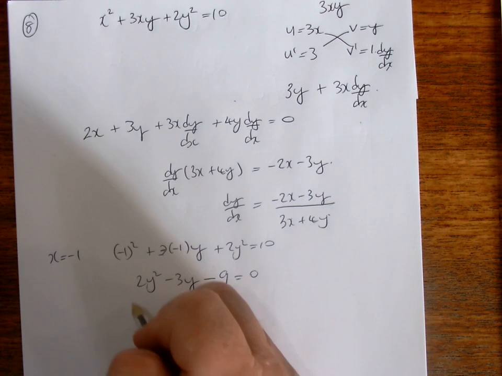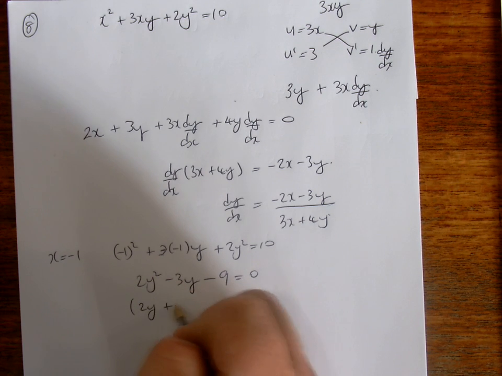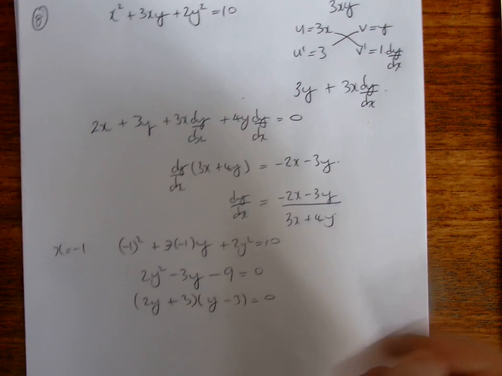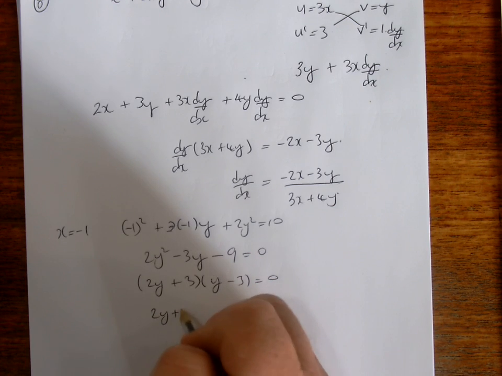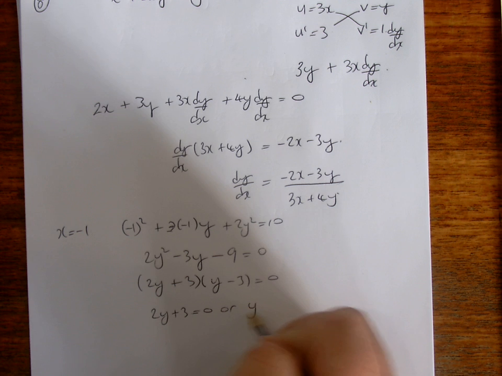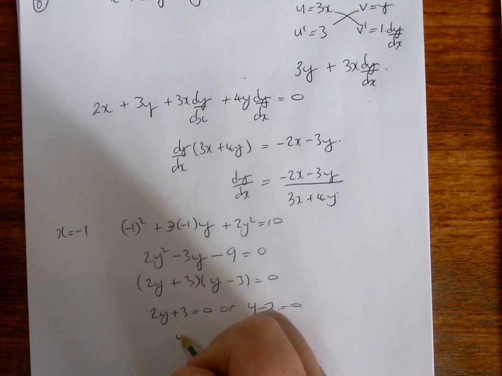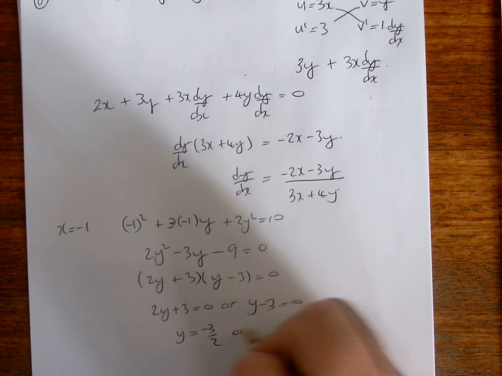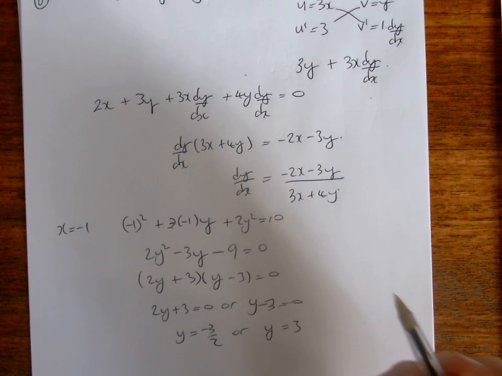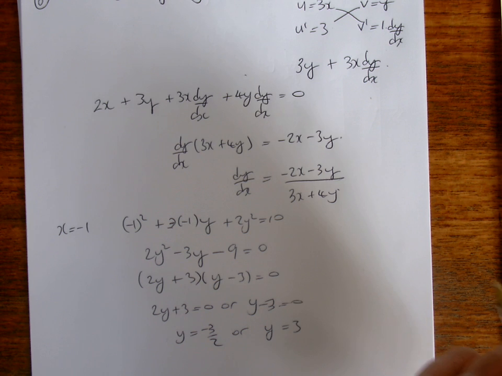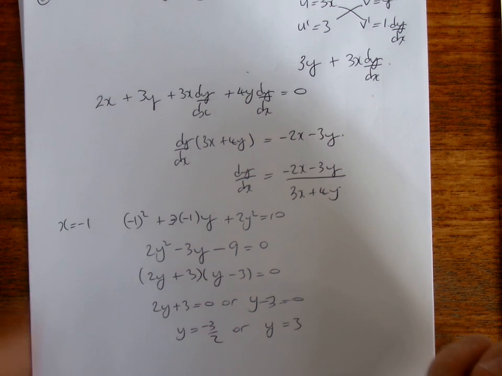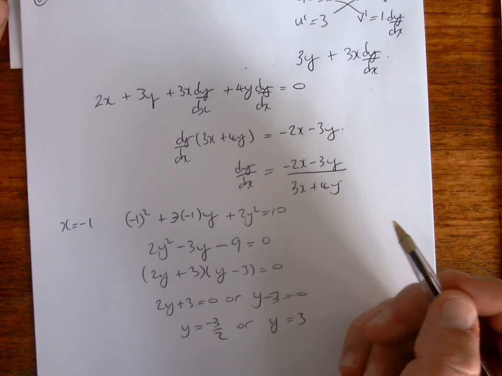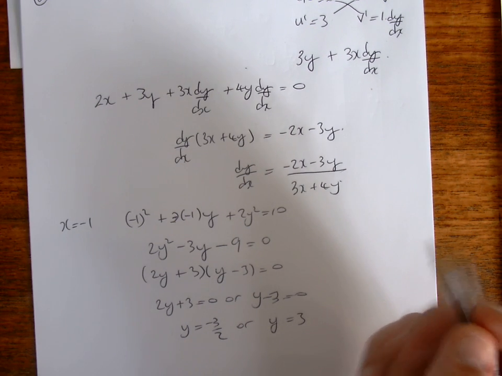Okay, and then when you solve this, factorize it, you get this bracket here. So that means then 2y plus 3 is 0, or y minus 3 is 0. So y will be minus 3 over 2, or y will be 3. Okay, so we've got 2 points. In this case, we're going to have 2 tangents, which means then we're going to have 2 normals.